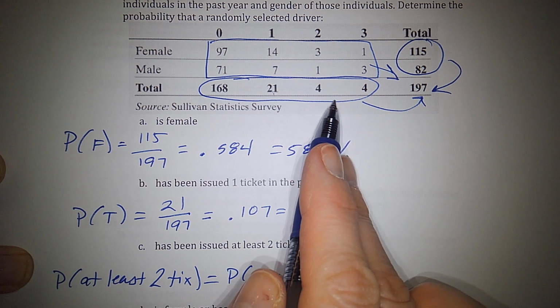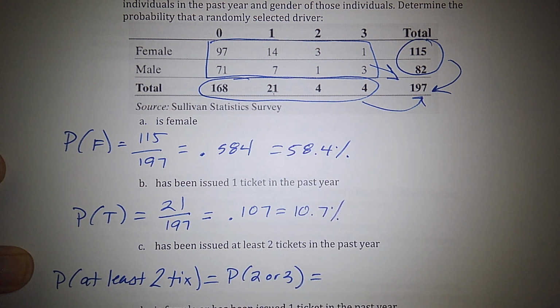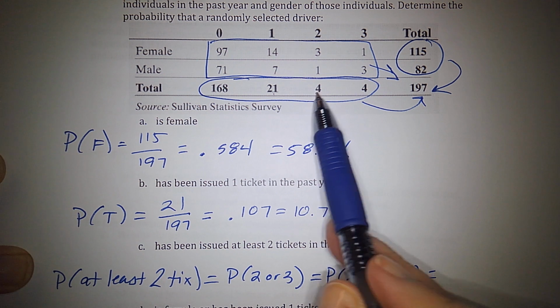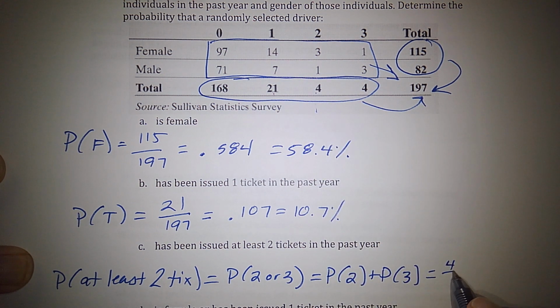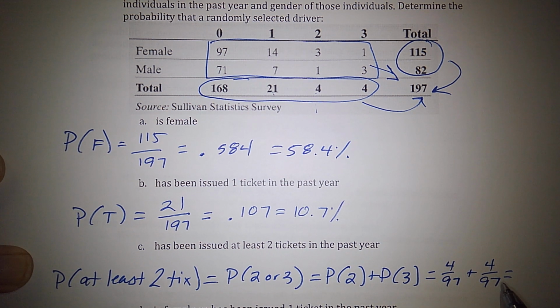You didn't get both. So I'm just going to add the probabilities together. The probability somebody might get 2 tickets plus the probability that they might get 3 tickets. There were 4 people out of 197 that got 2 tickets, 4 people out of 197 that got 3 tickets. So when I add these two numbers together, you're going to get 0.041, which is 4.1%.